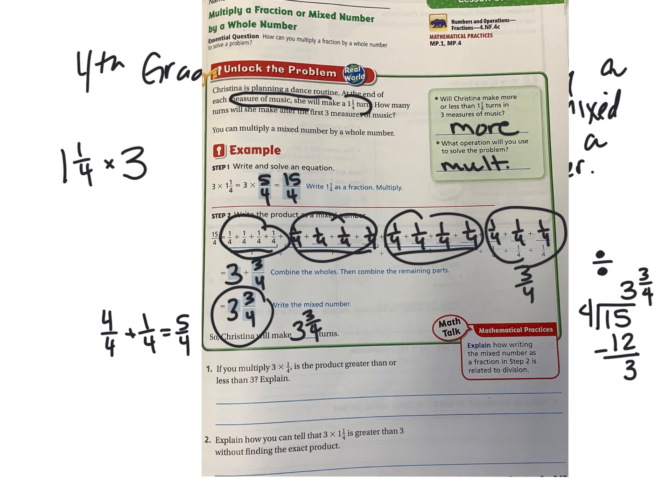Think about it for a moment. I'll draw a picture. Let's model 3 times 1/4, or let's go ahead and write it out: 1/4 plus 1/4 plus 1/4. As a picture, I have a whole pizza, but I'm only using 1/4 of it. I have a pizza, but I'm only using 1/4 of it. I have a pizza, but I'm only using 1/4 of it.